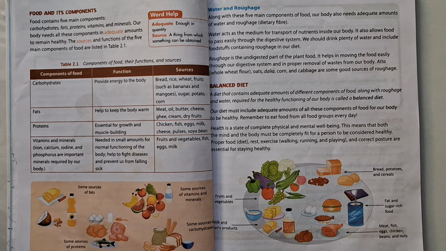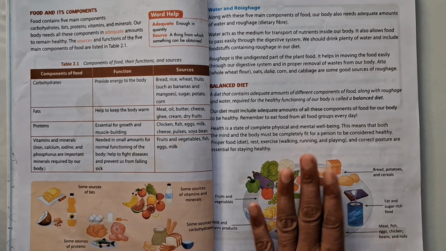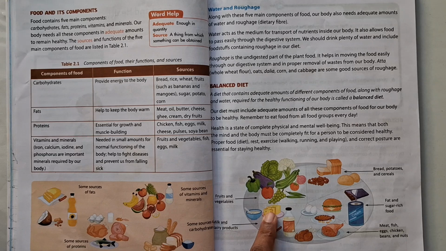Okay, health is a state of complete physical and mental well-being. This means both the mind and the body must be completely fit for a person to be considered healthy. Proper food, diet, rest, exercise, walking, running and playing, and correct posture are essential for staying healthy. You can see downside, a balanced diet contains different food components in adequate amounts. For example, fruits and vegetables, milk and dairy products, bread, potatoes and cereals, fat and sugar rich food, meat, fish, eggs, chicken, beans and nuts. You can see here 5 components of food, 1, 2, 3, 4, 5.